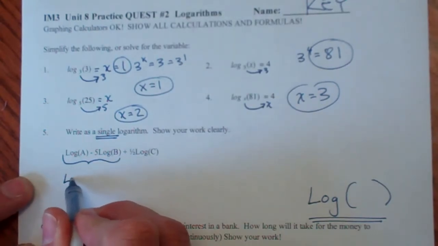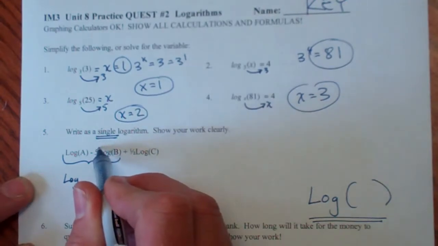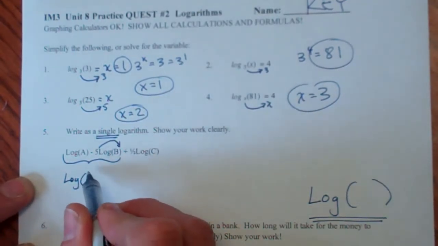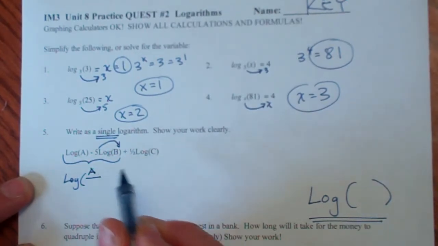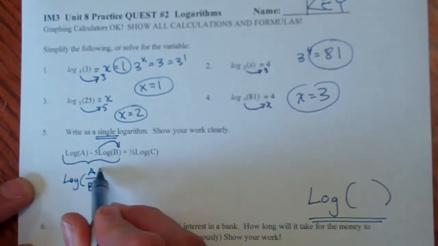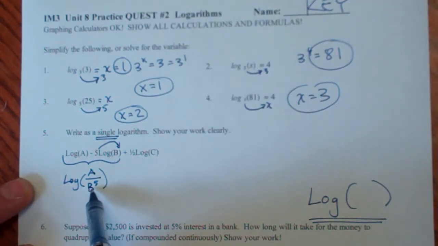But this is going to be the log of, well, a minus 5 log of b. I'm going to bring in the 5 as the exponent, and then I'm going to subtract their logs by dividing their parts on the inside when I bring them together. So this is b to the 5th. When I'm subtracting that, it goes into the division spot.